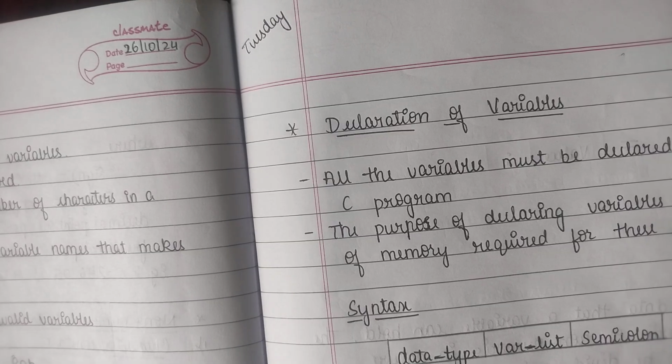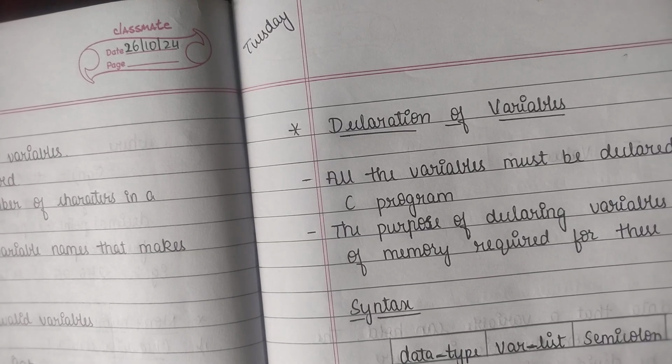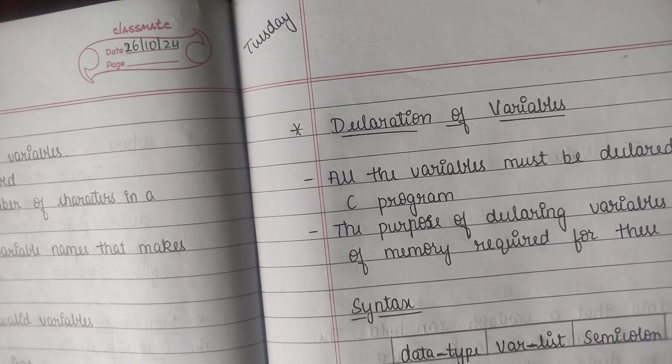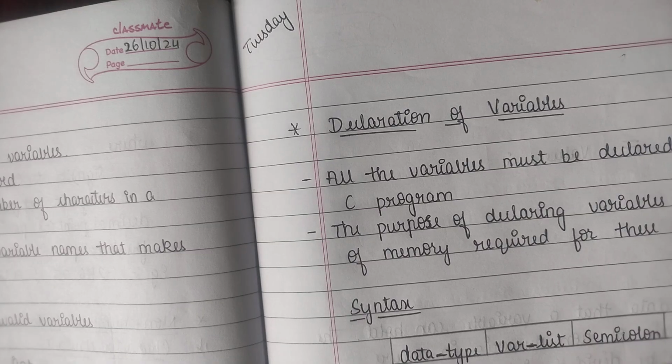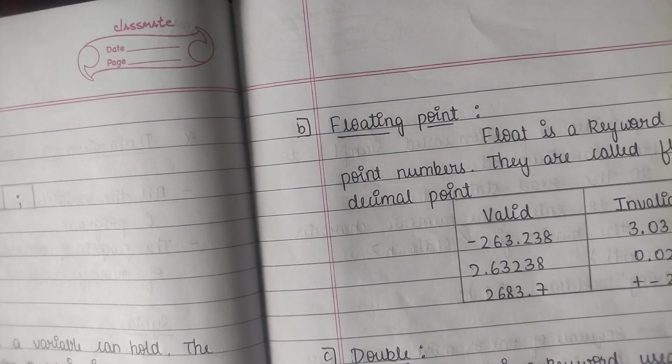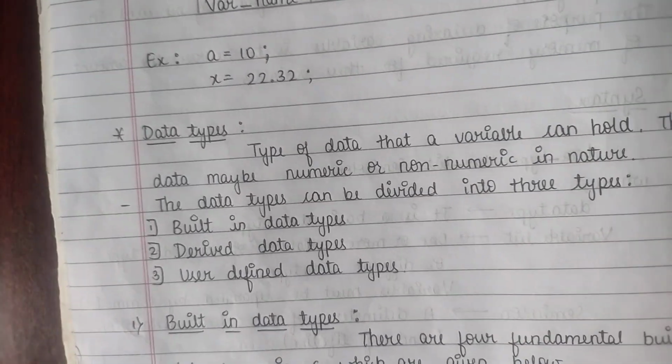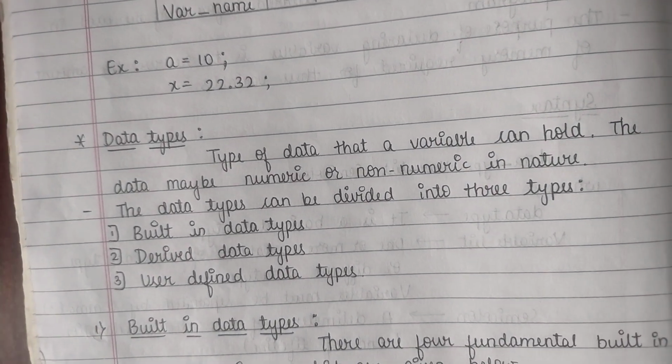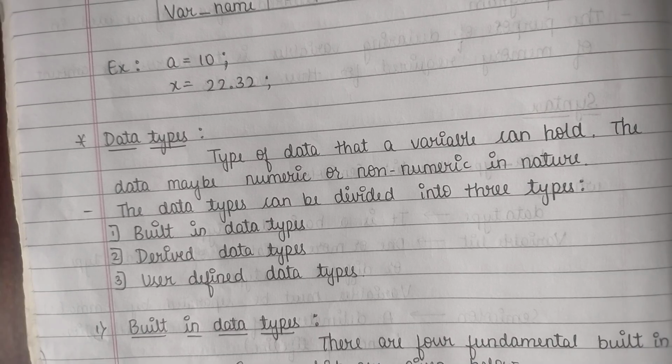So in this class we discussed the declaration of variables and assigning values to the variables. In the next video we will discuss the very important topic of C called data types. What types of data types are there, or how many types of data are there, that we will see in the next video.